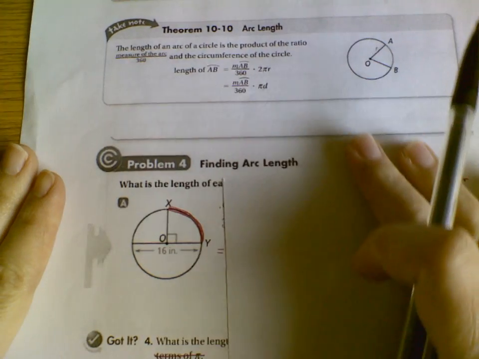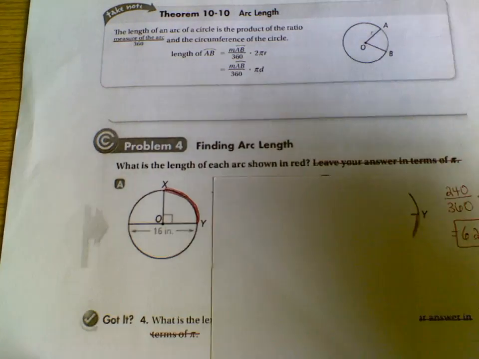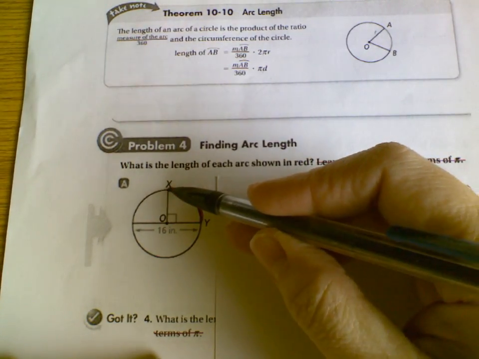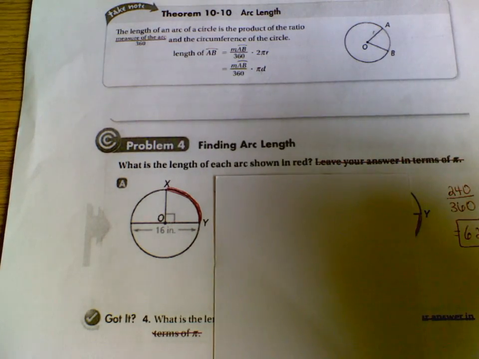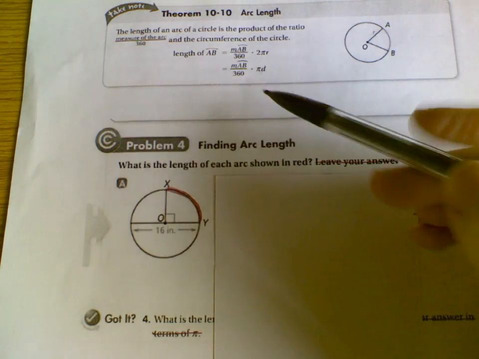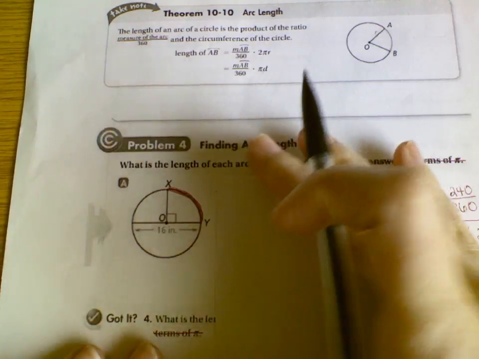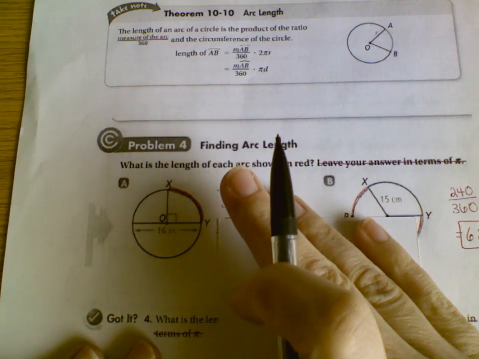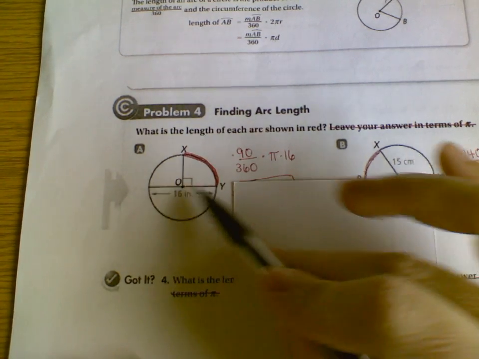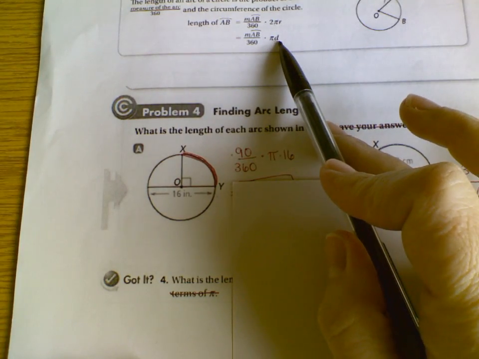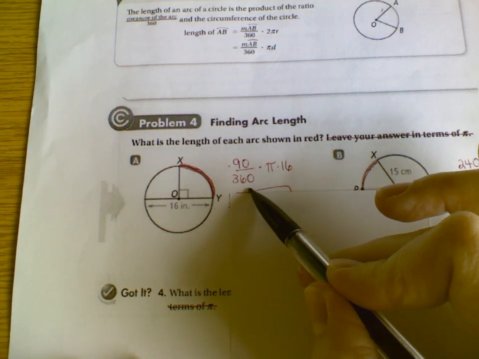So here's my first problem. I want to find the length of what's in red, so it might be hard to see, so make sure that you highlight from X to Y. That's what I'm trying to find, the length of that arc. So first I need to know the measure of that arc. Remember that if this is 90, then that means the measure of that arc is 90. So the measure of the arc would be 90 over 360. And then, since they're giving me diameter, I'm going to use the pi times diameter formula. So I'm going to do 90 divided by 360 on my calculator.